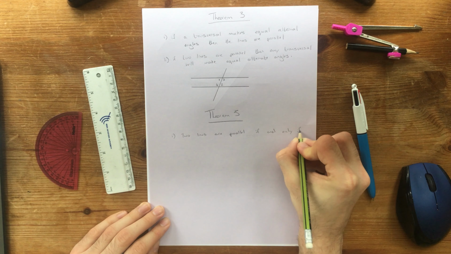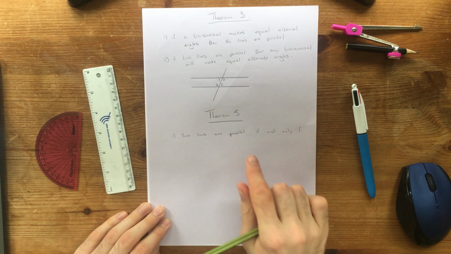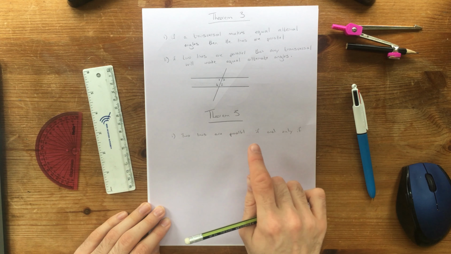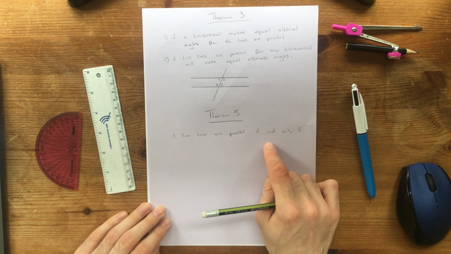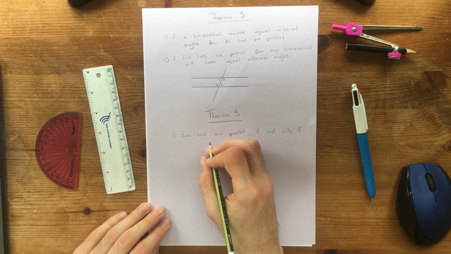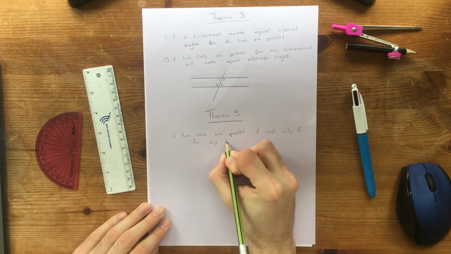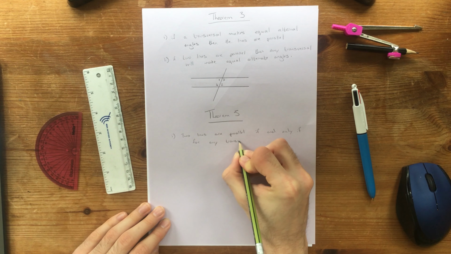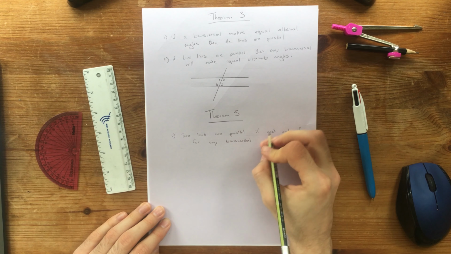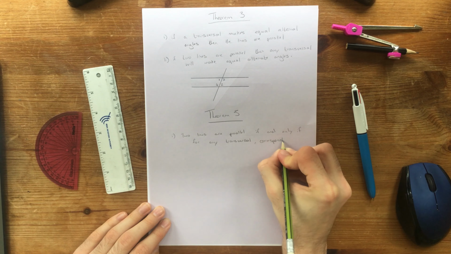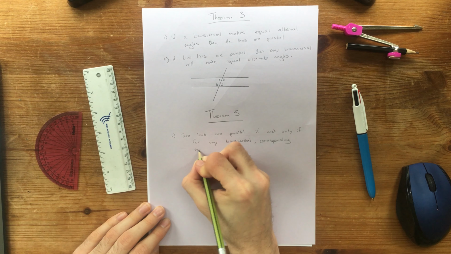Okay? And it's a complete statement. You can't have it any other way. These two lines can only be parallel if this statement is exactly true, that for any transversal, so any line that goes through the two of them, corresponding angles are equal.